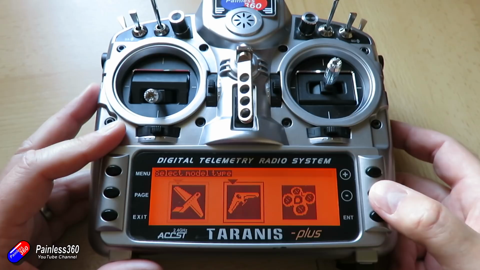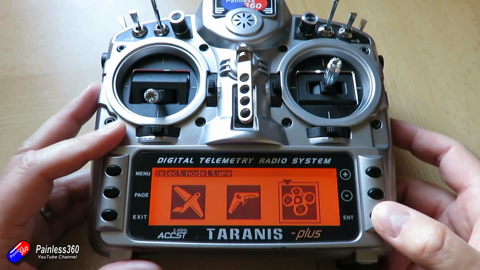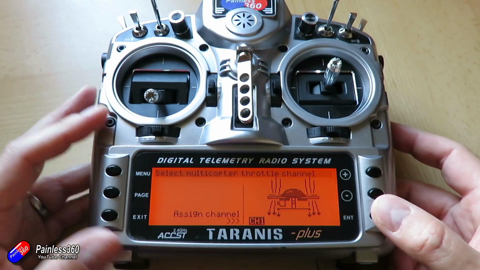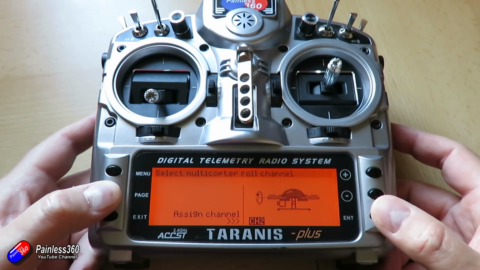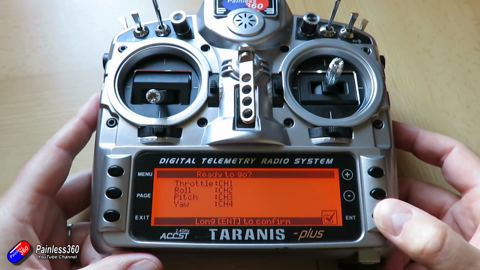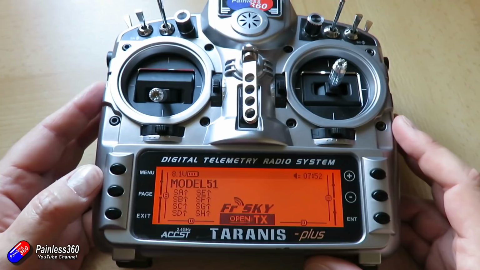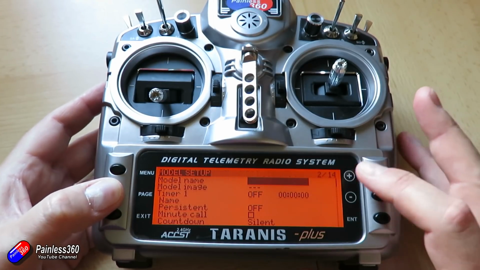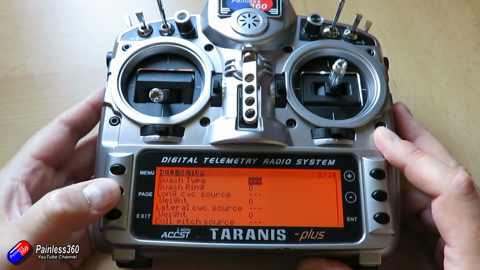We're just going to select a multi-rotor model. The reason for that is it's going to give us the best set of everything. And we're just going to go through with page, accept all of the defaults, and then hit enter to confirm. So to look at all the individual pieces in the model, we're going to press the menu button, and then press page, and then we have 14 pages of stuff we can look at.